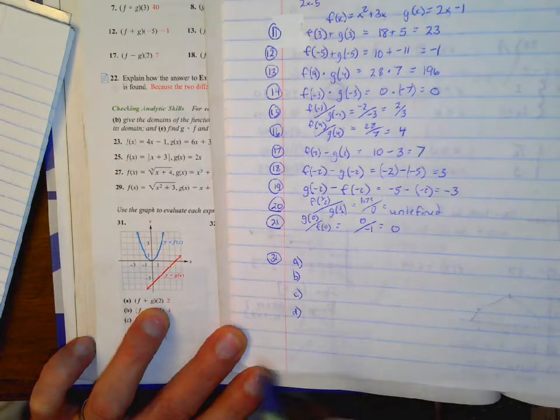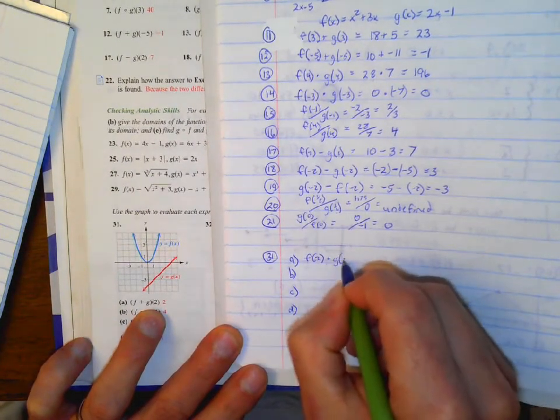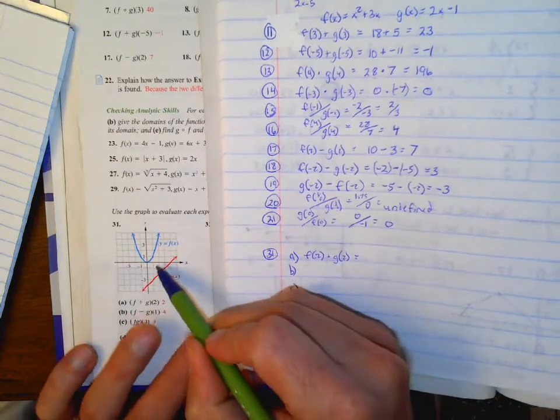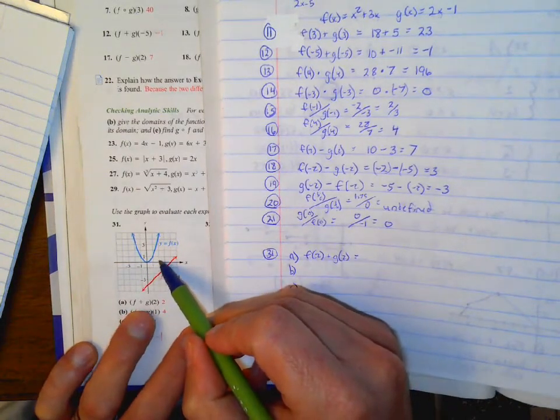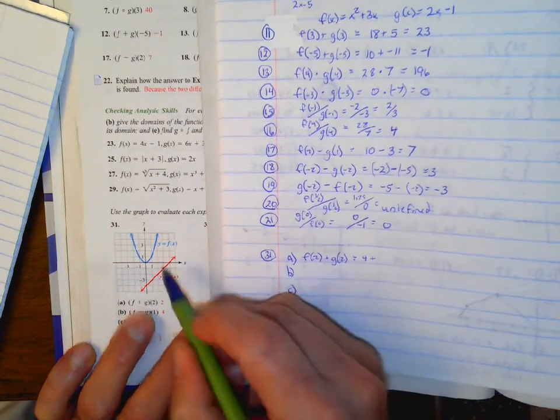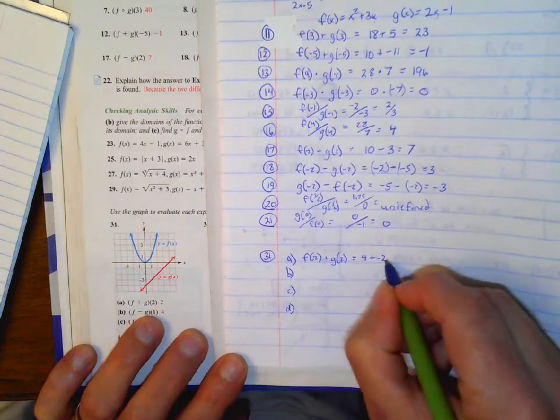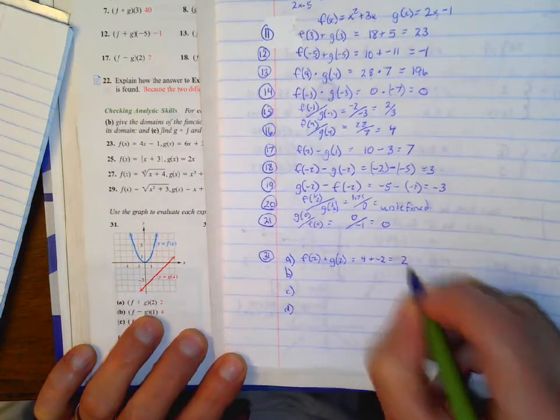Okay, number 31, we're finding F of 2 and adding G of 2 to it. So we go to the X of 2, and in our F function, that is 4. And G of 2, so go to 2, go to the G function, that is negative 2. So 4 plus negative 2 is 2.